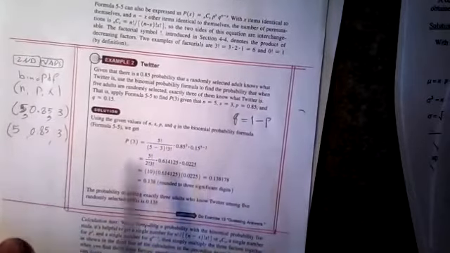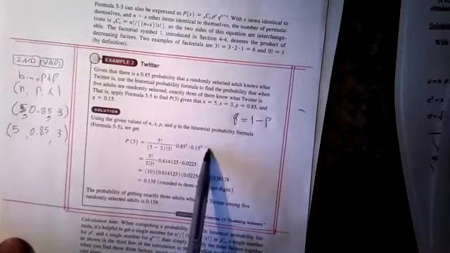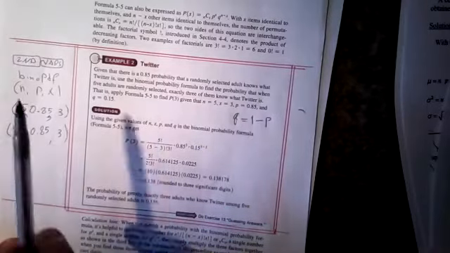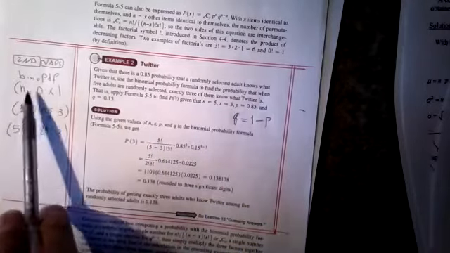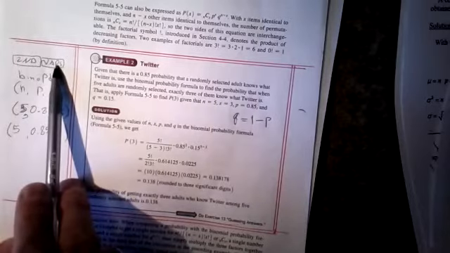Now, here I also show you how to use the calculator to find this. Instead of using the formula, you could use the calculator. For the calculator, you go to the second vars.